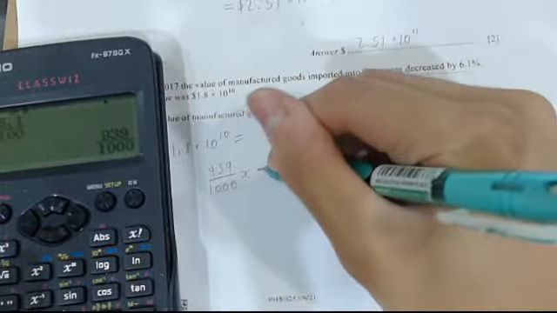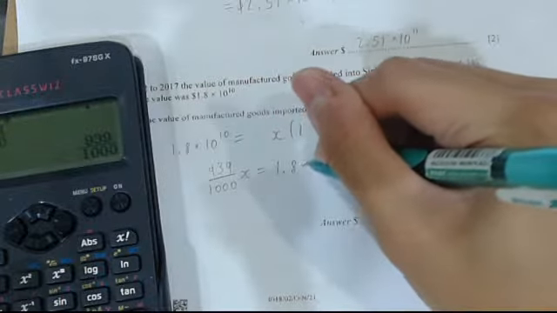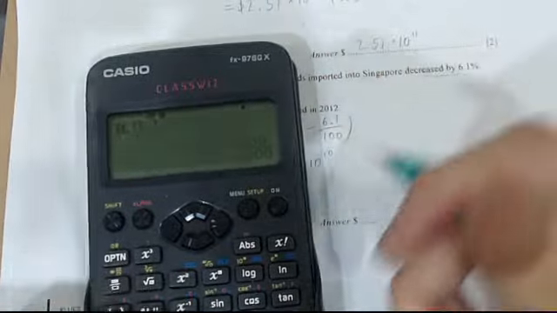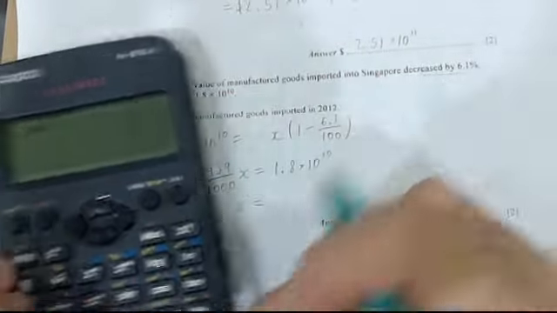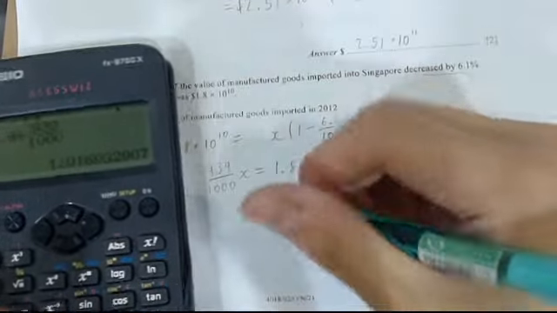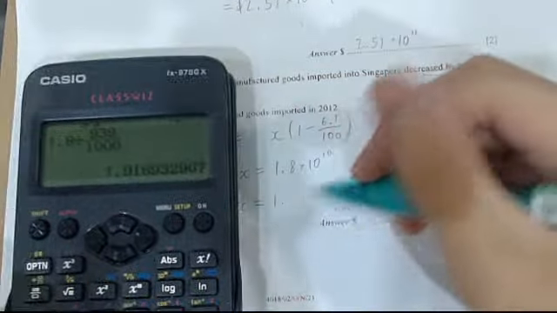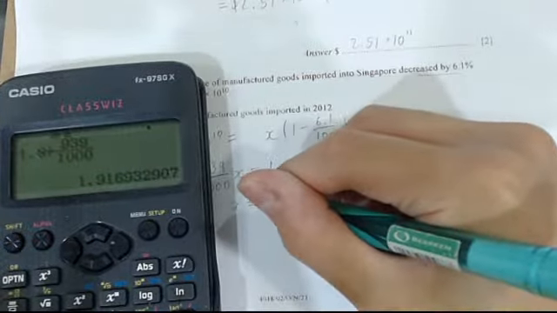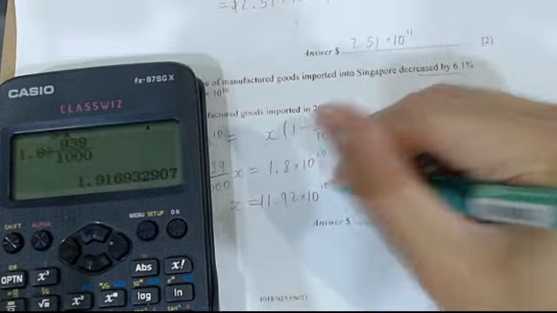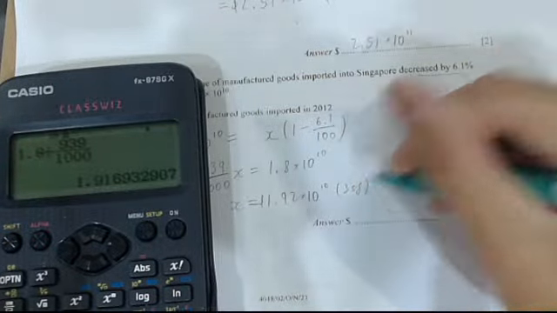Actually, 0.939 of x is 1.8 times 10 to the 10. That's nothing but 1.8 divided by 0.939. So we get around 1.9 times 10 to the 10. That's that.